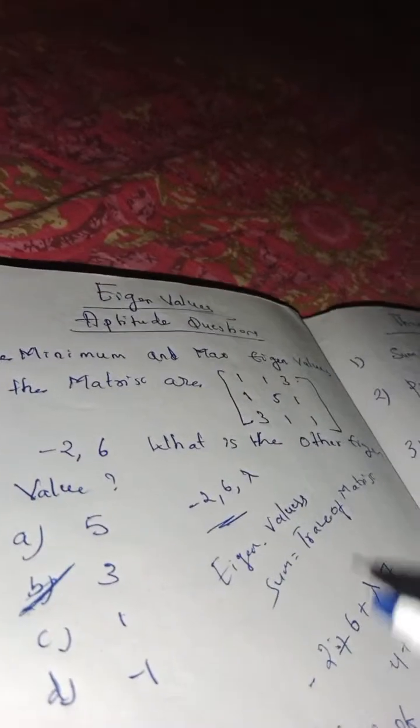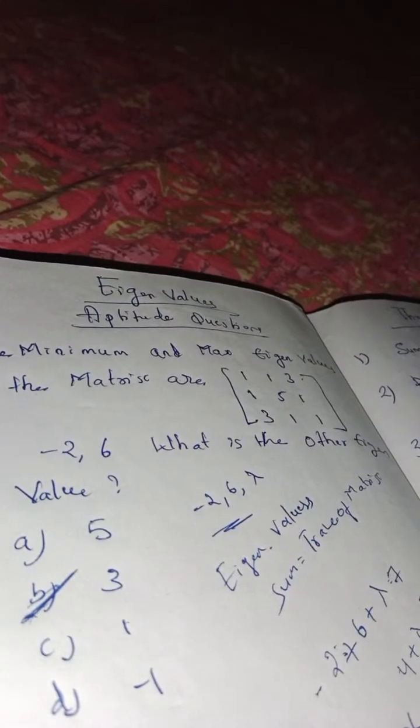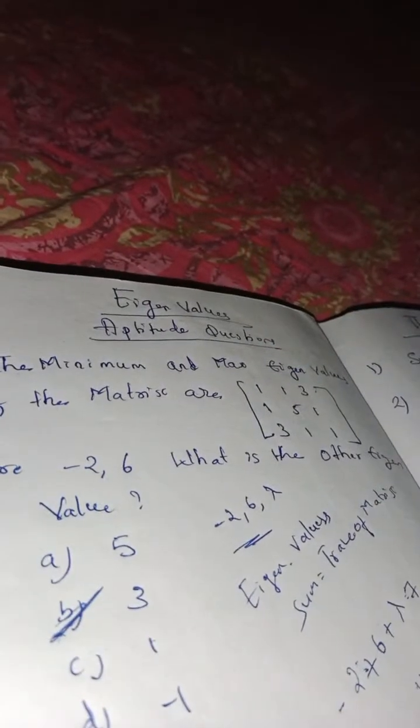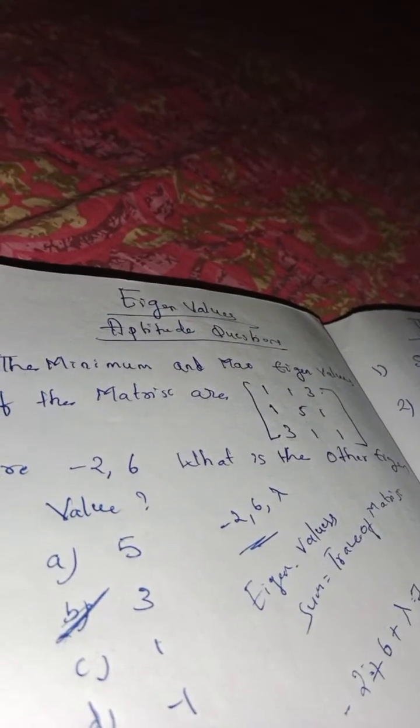So these are the eigenvalue sums which will be asked in the GATE examination. This type of questions will be asked in the competitive examinations. These type of questions were already asked in the previous papers.